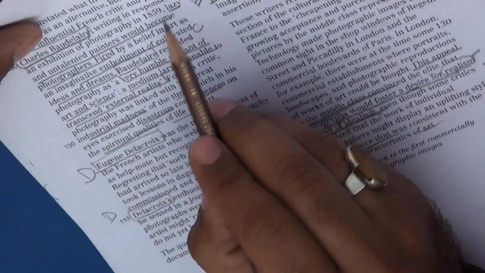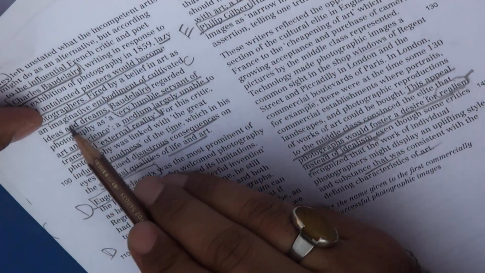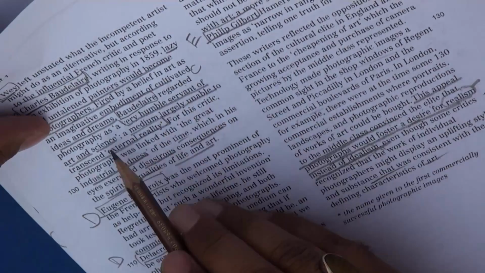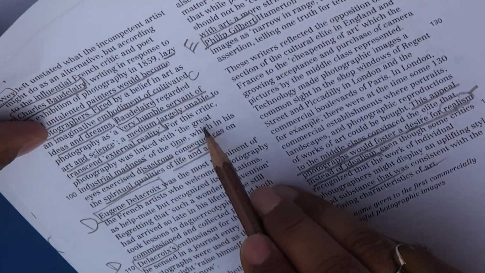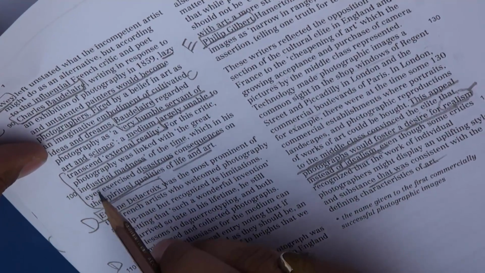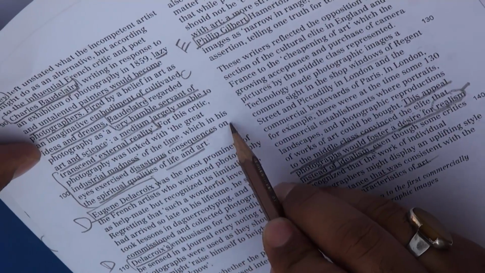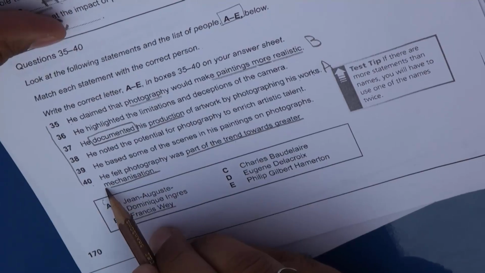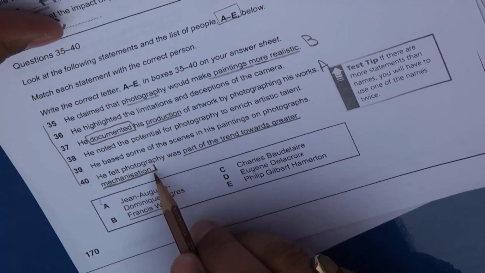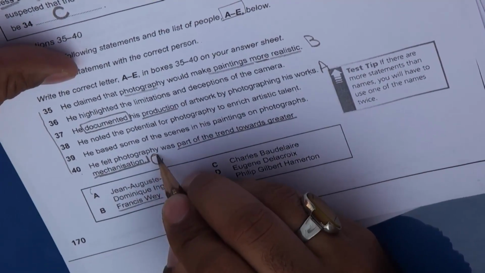If you read from here, lazy and untalented painters would become photographers, fired by belief in art as an imaginative embodiment of cultivated ideas, dreams. Regarded photography as very humble servant of science. Then he says in the last, for this critic, photography was linked with a great industrial madness of the time, which in his eyes exercised disastrous consequences on the spiritual qualities of life and art. And what is that? He felt photography was part of the trend towards greater mechanization. Yes, exactly. So that's why for question number 40, the correct answer is C.